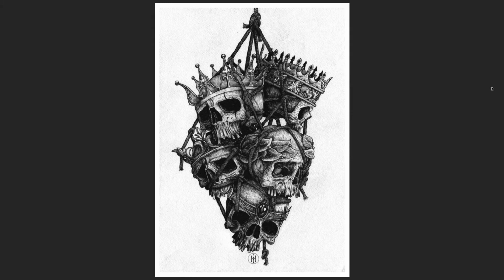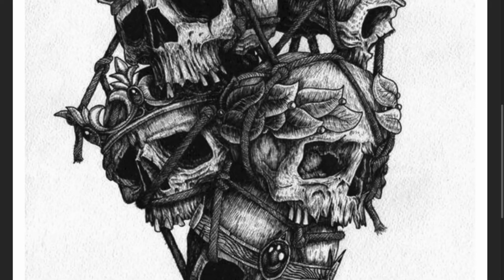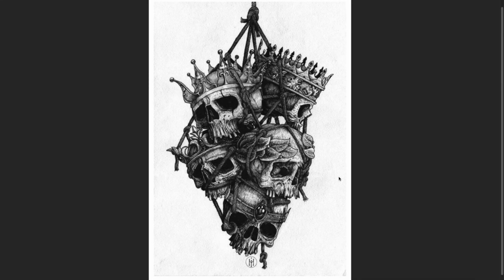Again, some nice work, and let's zoom in if we can here. So this is probably pretty large to be able to get in here and do this level of detail. But as you get in, you can see how the mark making helps with the contour, gives us the value, and helps describe that subject.